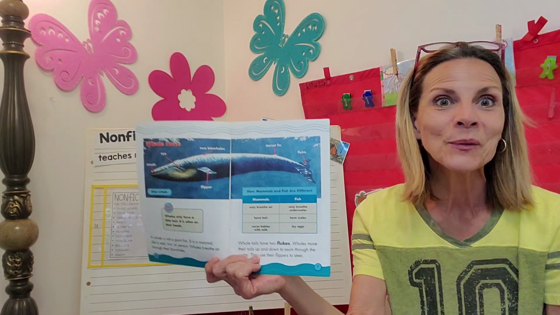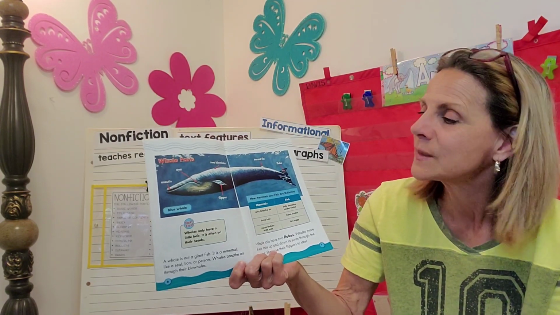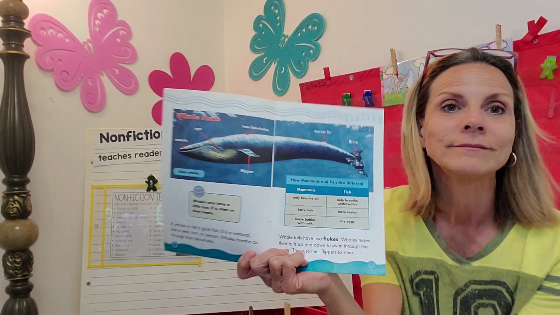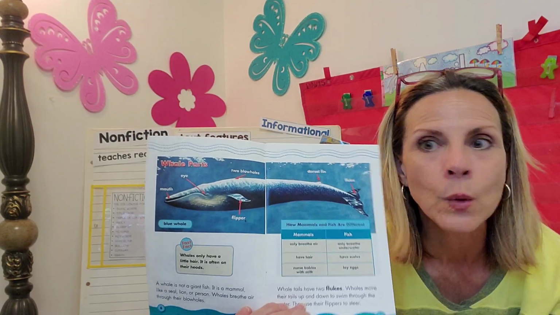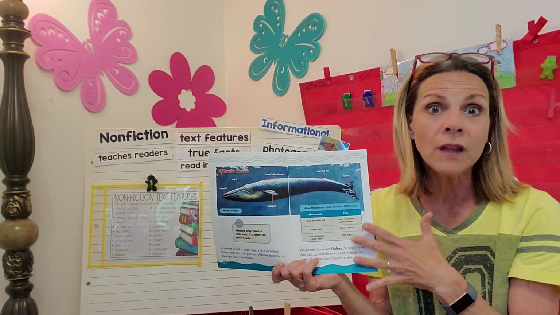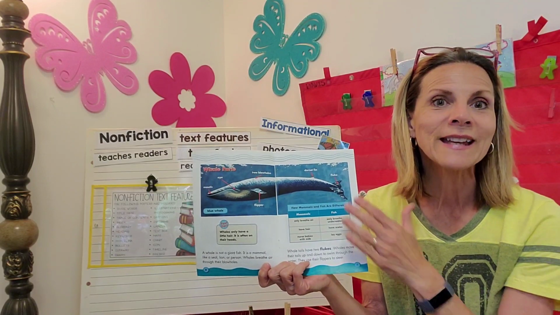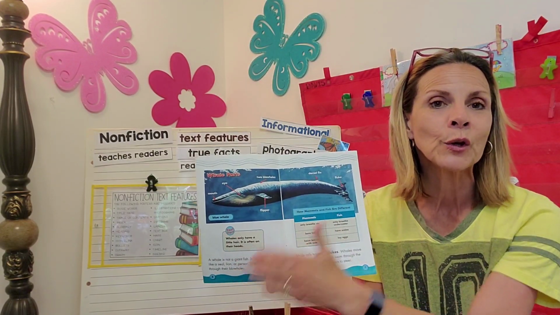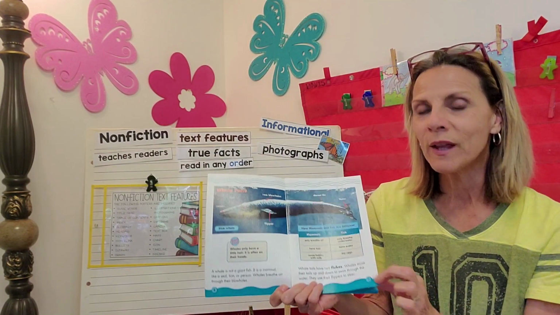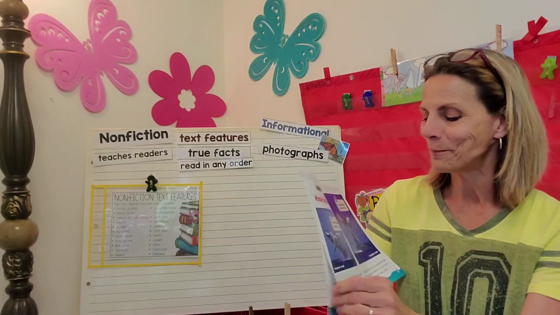There's a diagram telling you all about this whale and its body parts. And look, there's a caption. It's the whale's name. Remember, everything on this page, there's a lot of information. So you have to navigate it, understand what you're seeing, understand how that text feature helps you learn, and then go in and read it all, because you'll learn a lot that way.